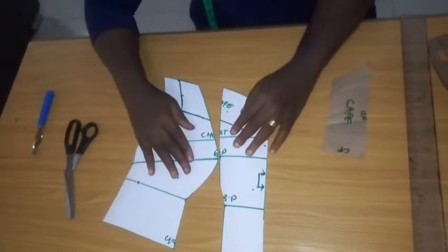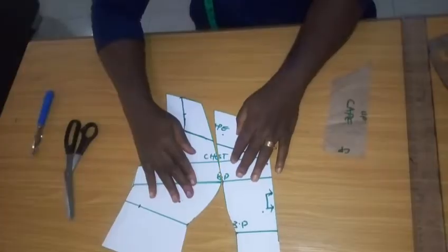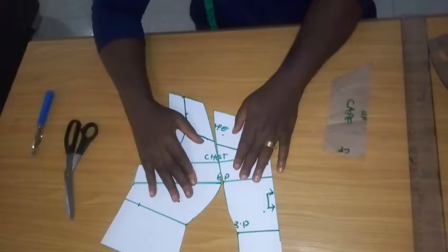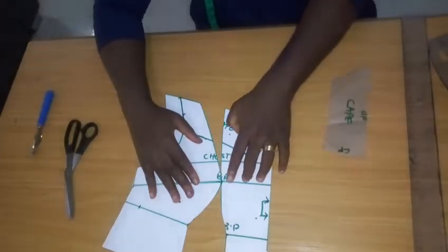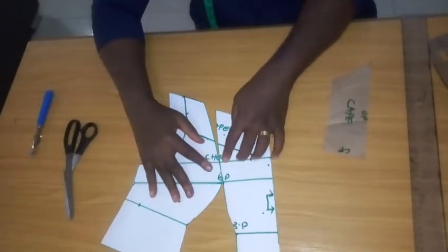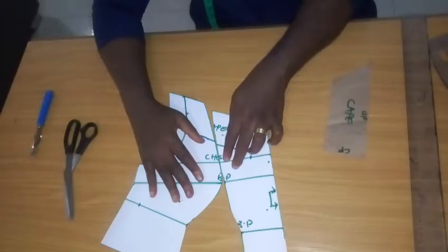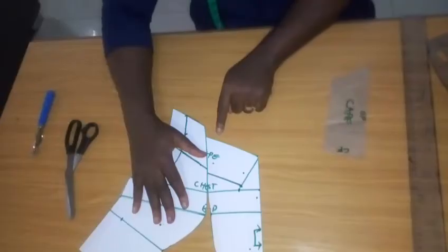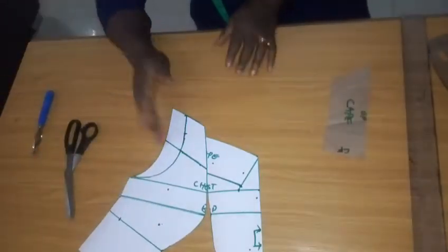Okay, so I would want to match up what I have here. That is very important, to make sure I don't have subsequent shortages. Starting from the bust point, you can see the bust point line and you can see the chest line. So from the chest line, you can see we have a lot of shortage. So I'm going to replace the shortage right now. I'll show you how to do it.